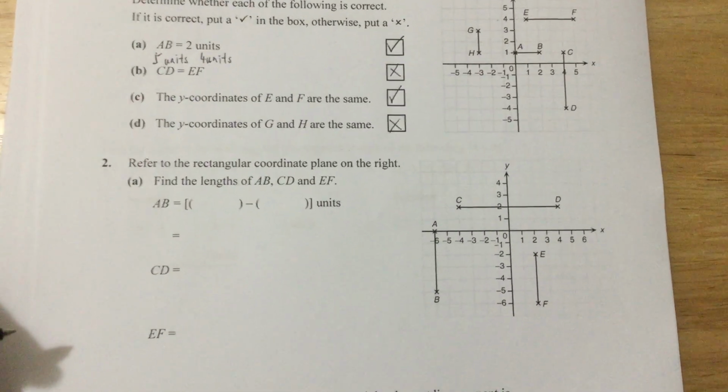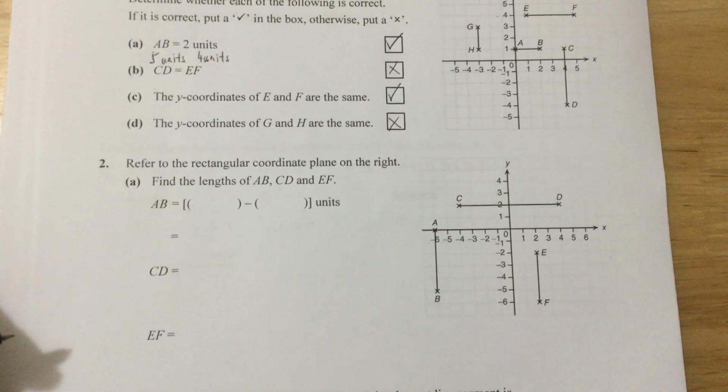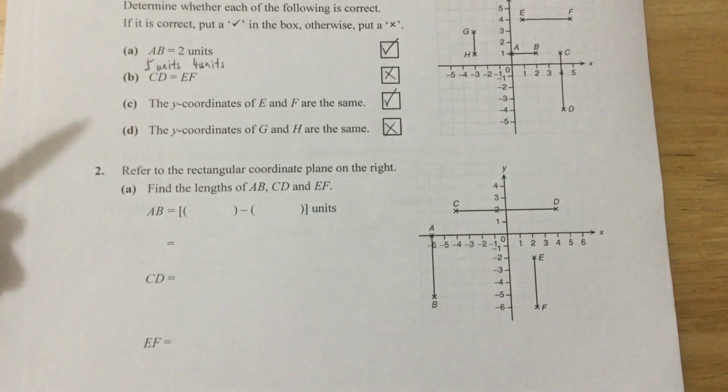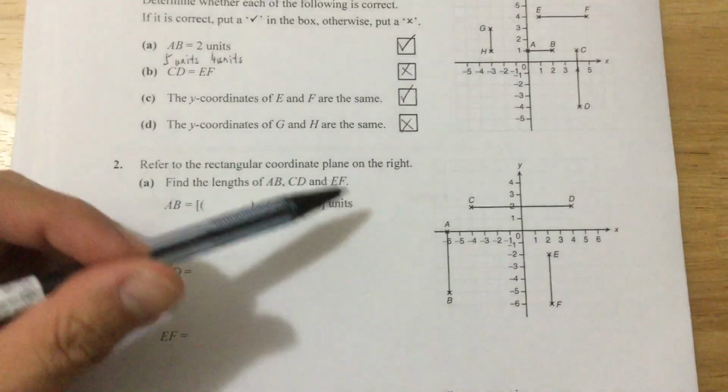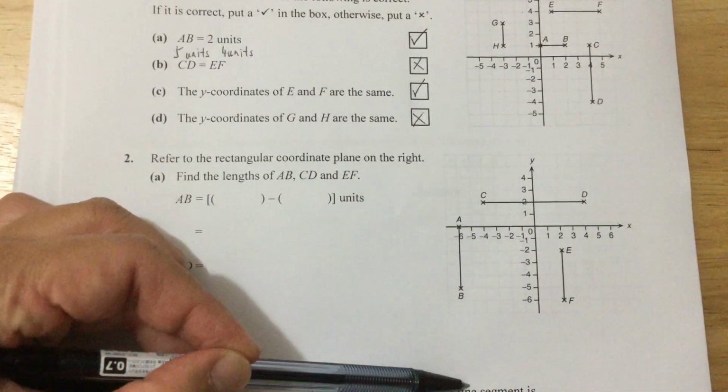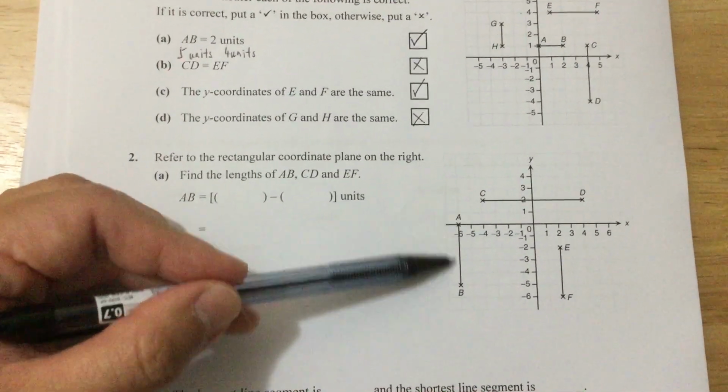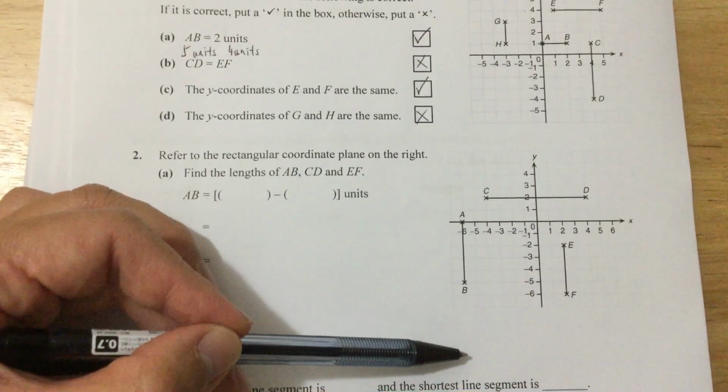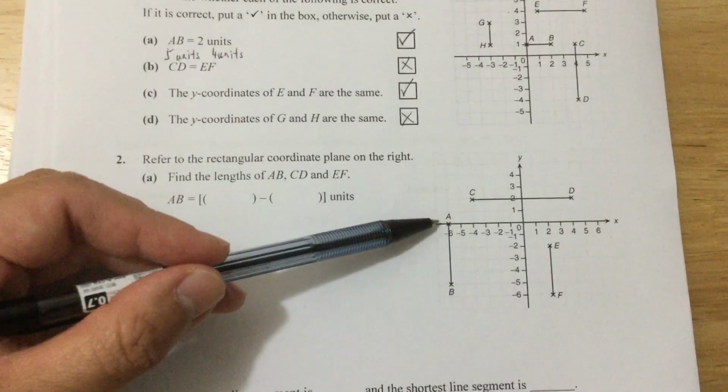Okay, now we are going to calculate the length of AB, CD, and EF. Every time we count it, this is a very stupid way, because next time if I give you a line that is too long, you cannot count it, but you can calculate it.